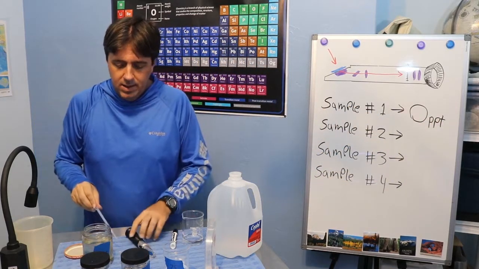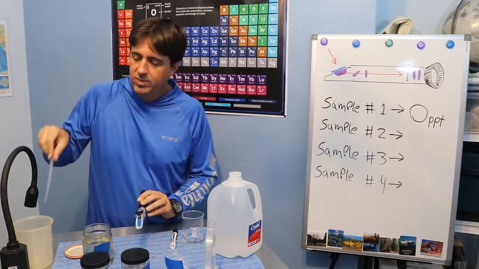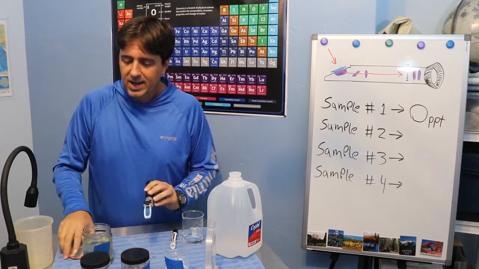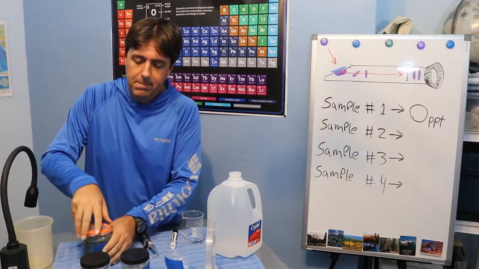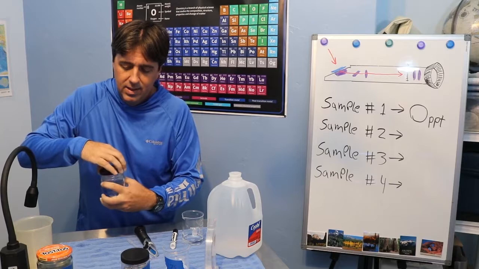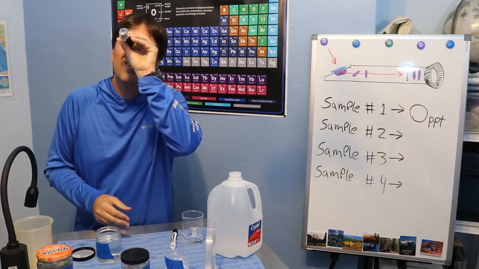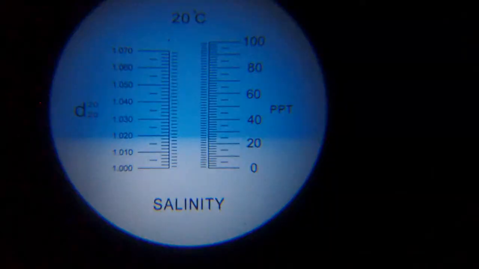So now this is my wastewater. I'm going to use the distilled water, kind of clear out my pipette. And now let's move to sample number 2, which is going to be the lagoon. All right, this one looks like it's going to be 25 parts per thousand, and it's in the lagoon.